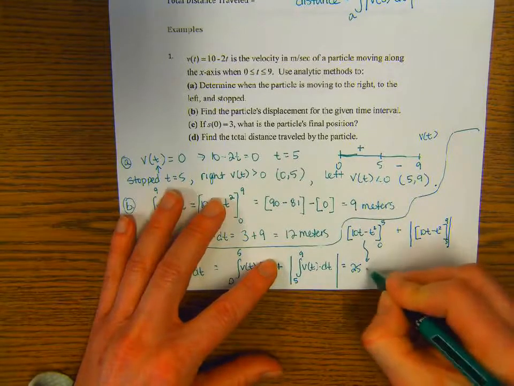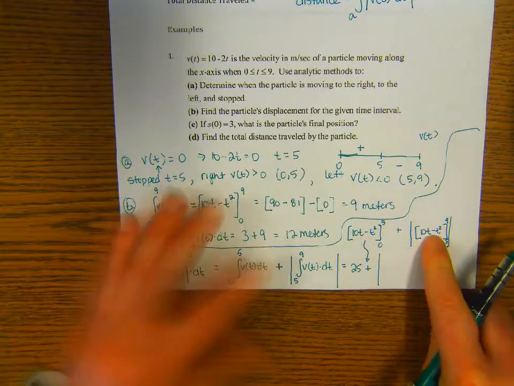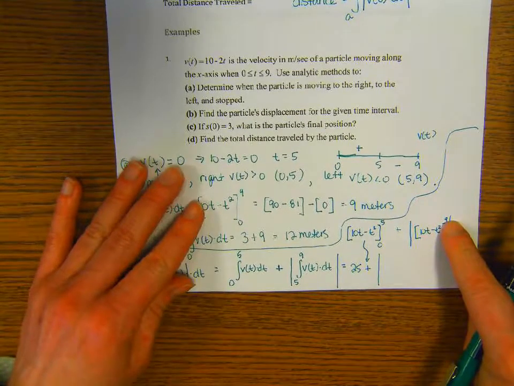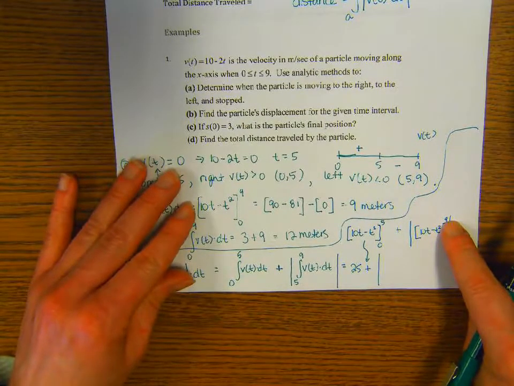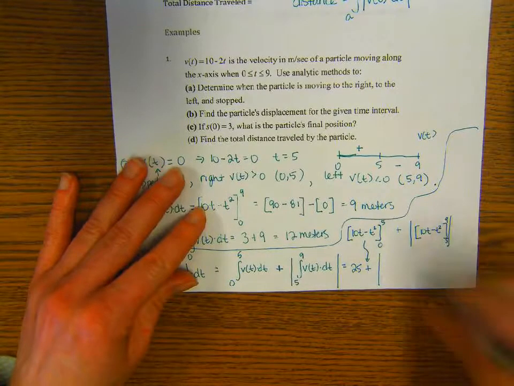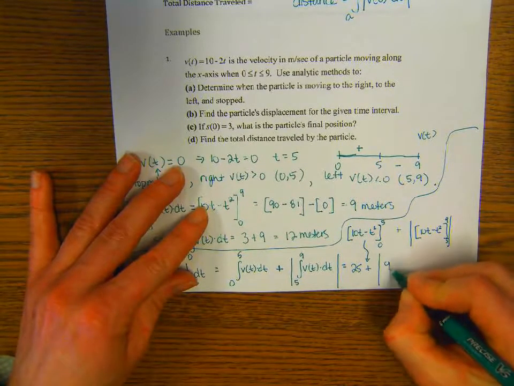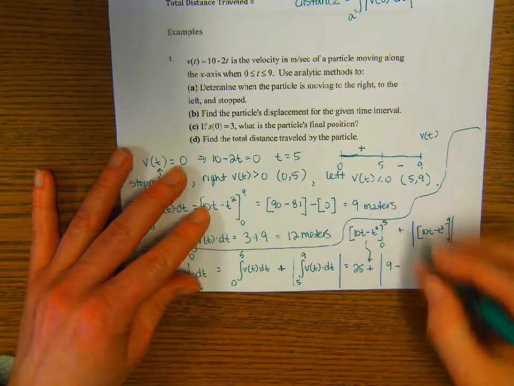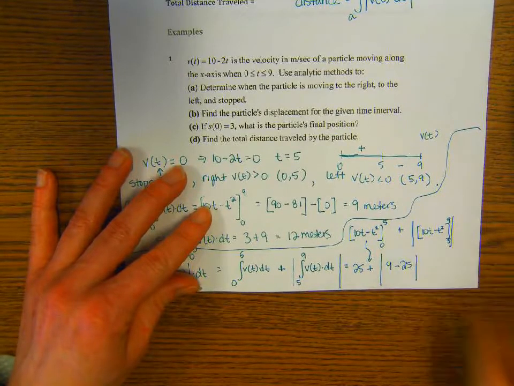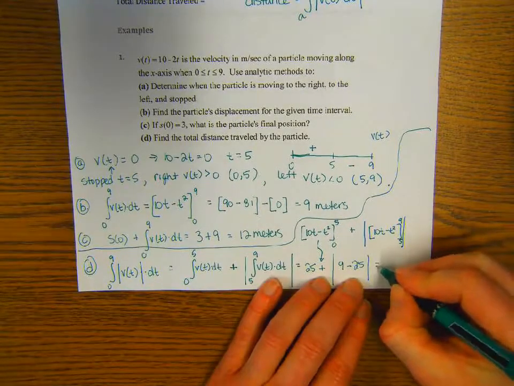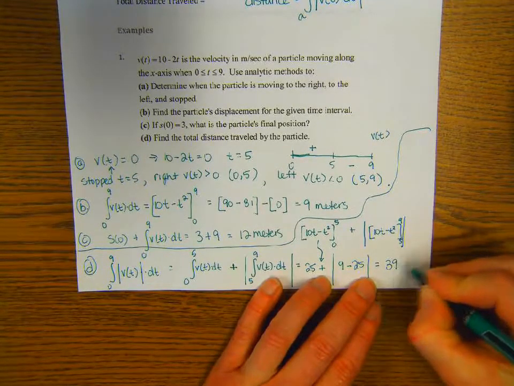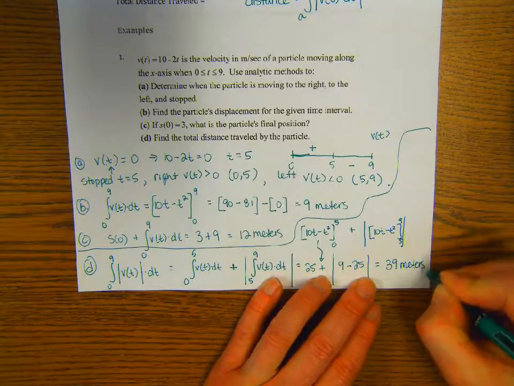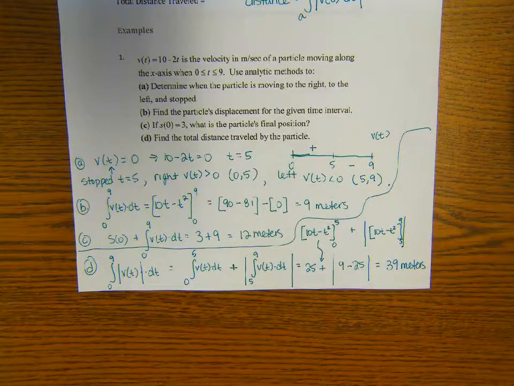Okay. Then, hold on. When we put in 9, remember we got 90 minus 81, correct? So it was 9. And then minus, we did the 5 already, it was 25, right? So it's negative 16, but it's positive 16. So we have 41 meters is the total distance that the particle traveled.